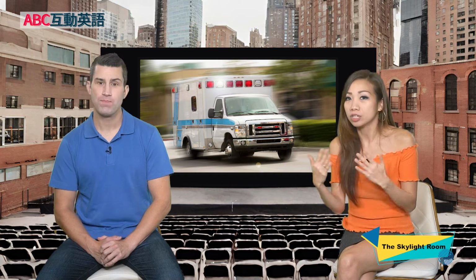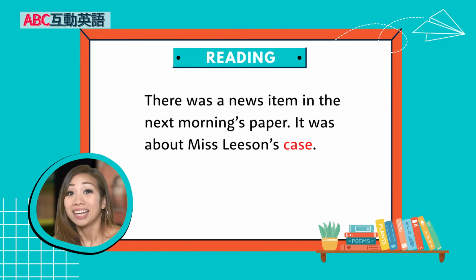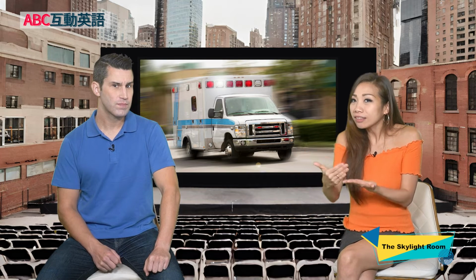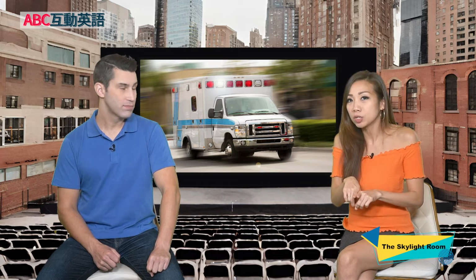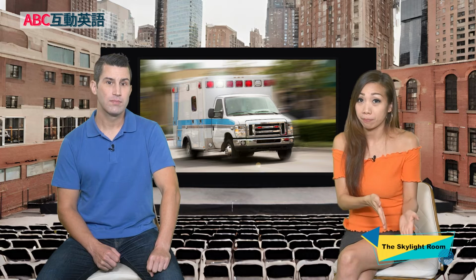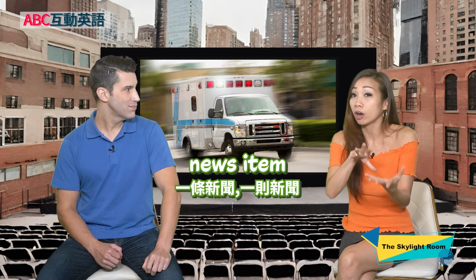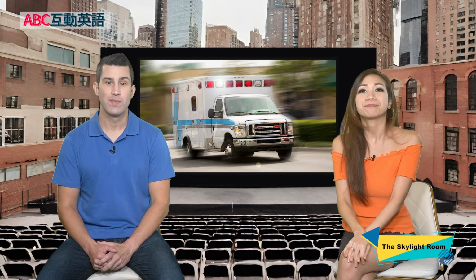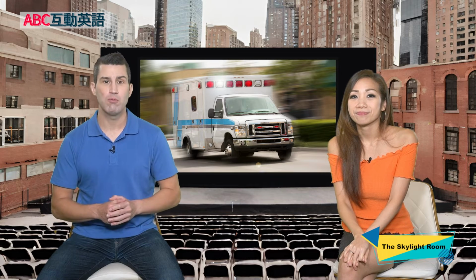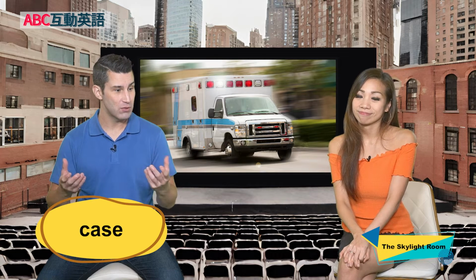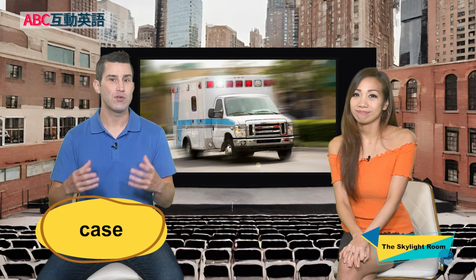After that, he got in the ambulance and left. So he, meaning the doctor. There was a news item in the next morning's paper. It was about Miss Leeson's case. So back then, many people, if they wanted to learn about the news, would have to read it from the newspaper. So news item basically means a news article, like a story from the news. And this news item was about Miss Leeson's case. So a case means her situation, or this particular event which has happened.